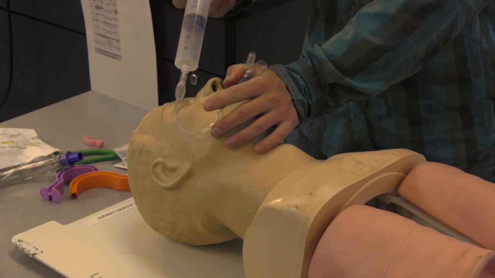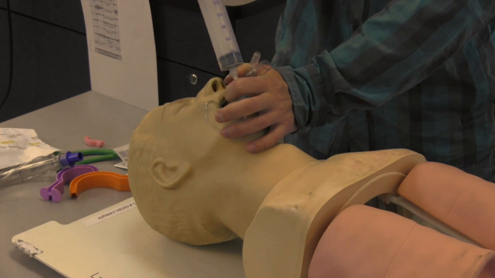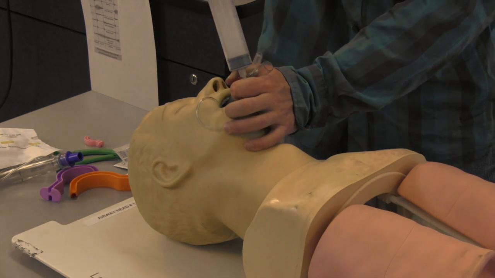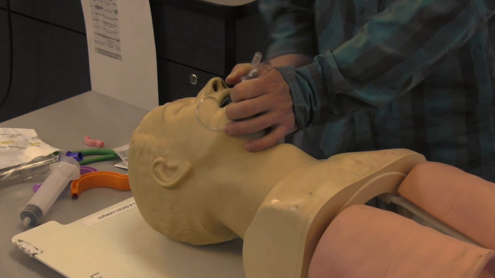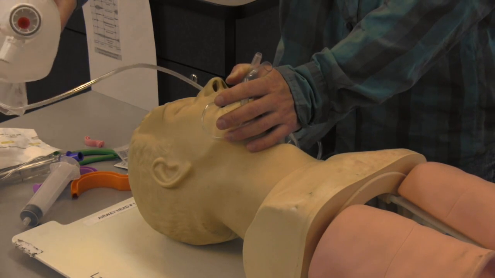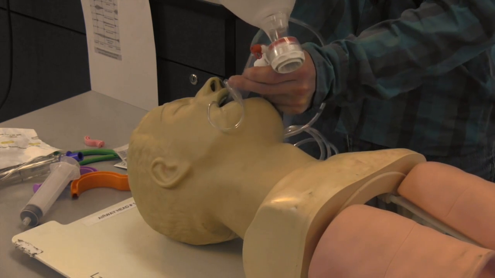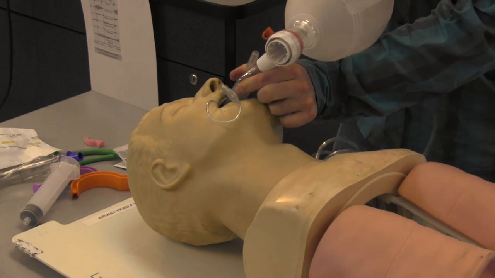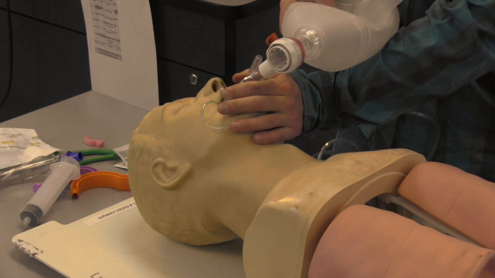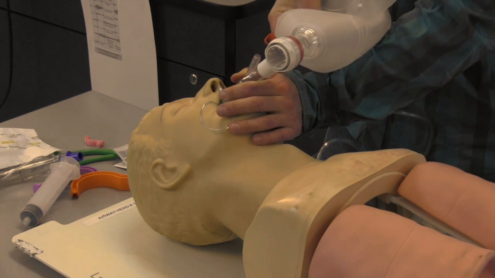I take my syringe. I inflate the cuff while also ensuring that the syringe itself is not allowed to inflate again. I disconnect the syringe. And now I need to confirm my tube placement. So I want to find my BVM. I attach my BVM to the tube and inflate my BVM. At this point, either I or my partner will be listening for lung sounds.